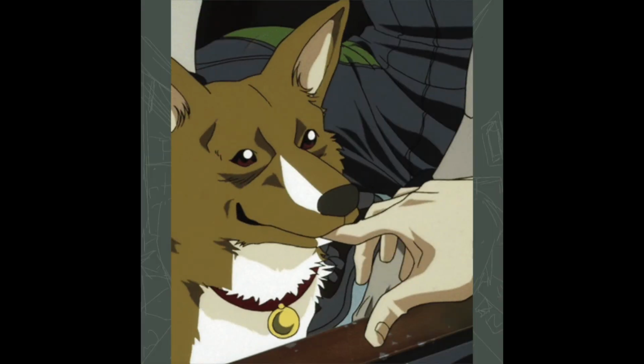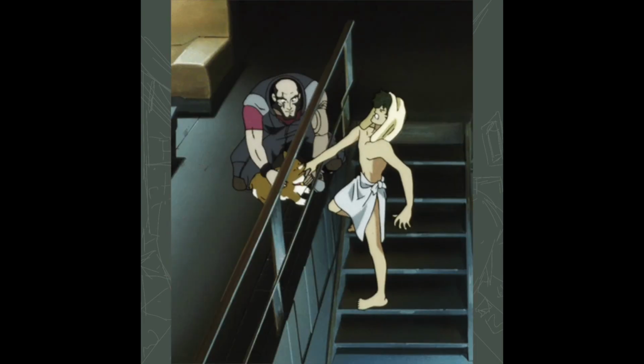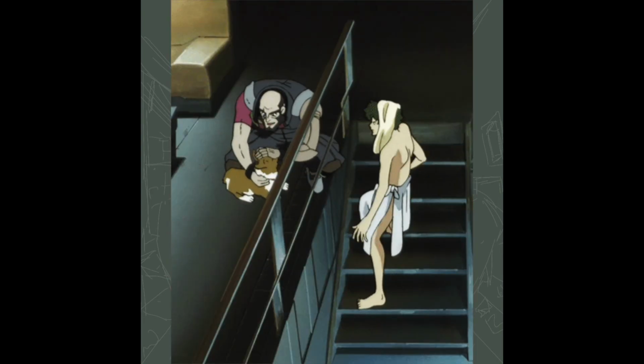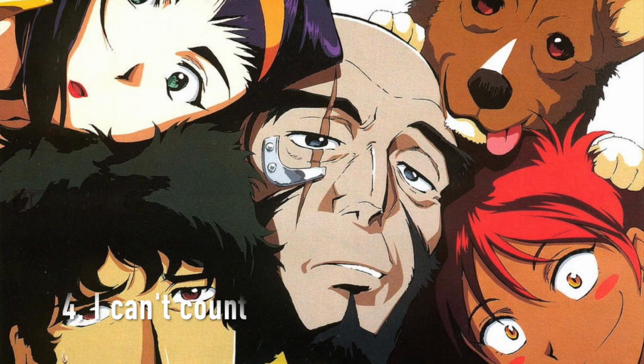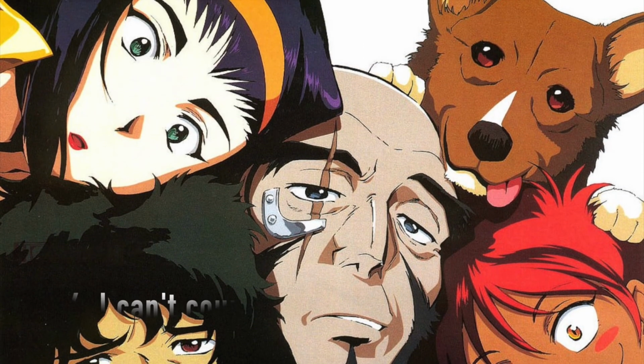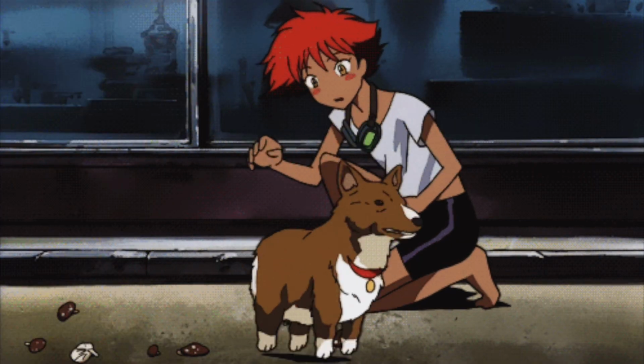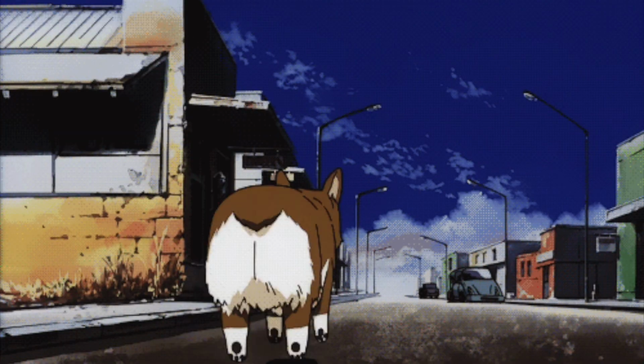Now, without being put next to another character from the Bebop, Ein would be unrecognizable and just be seen as a regular Welsh corgi if you were to draw some fan art of him. But the reason why Ein is not a dynamic duo with any character is because there are 3 other characters on the Bebop.